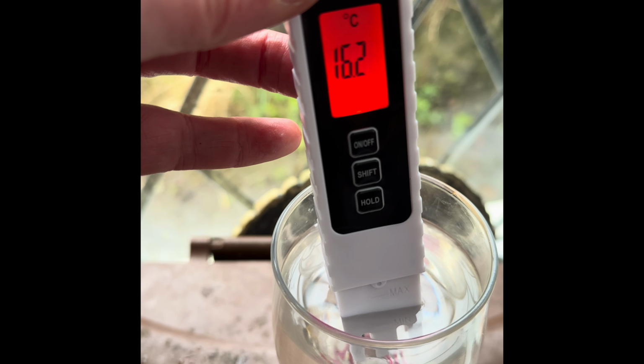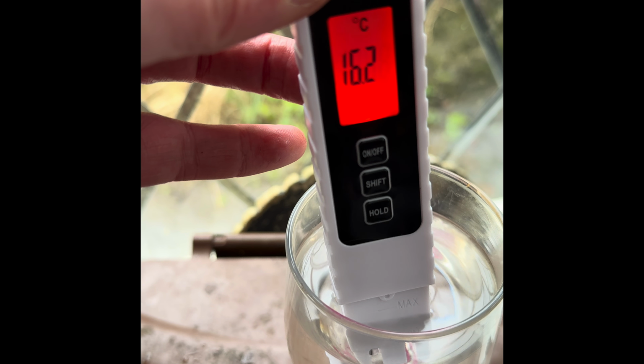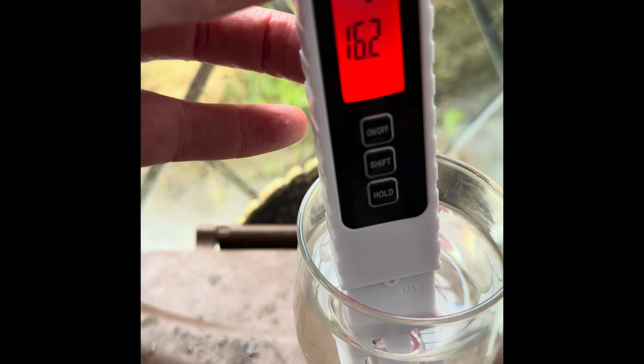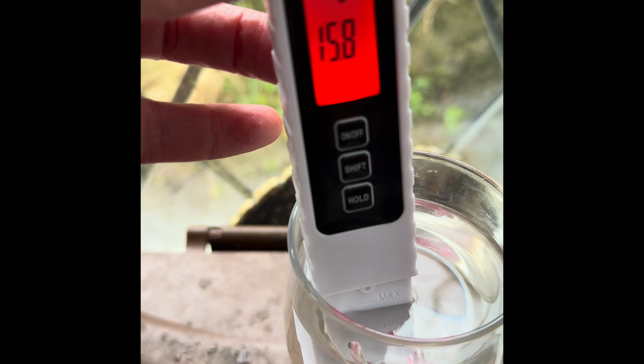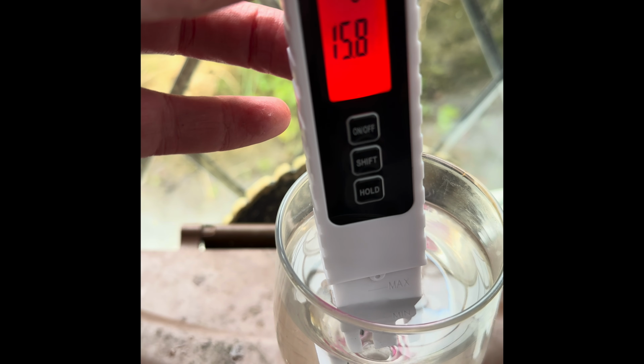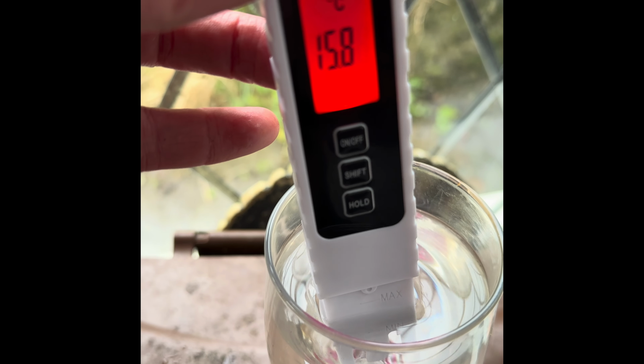So the water's obviously colder than the surrounding room. So it's going down slowly. Yes, I wouldn't want to go wading in the stream today. It was fairly chilly.